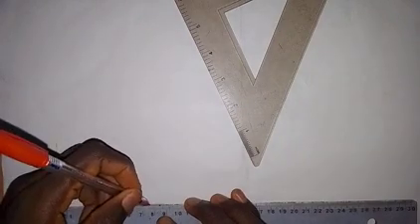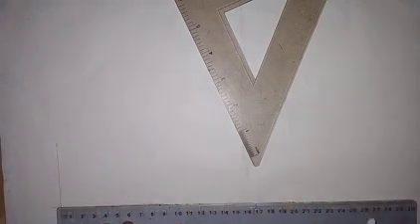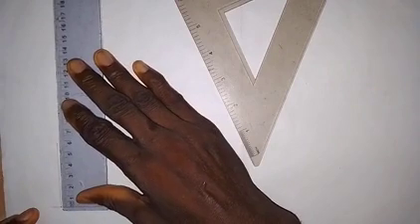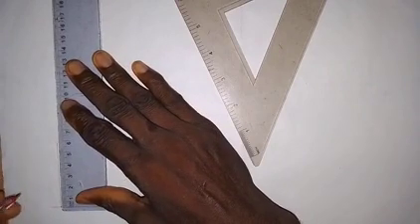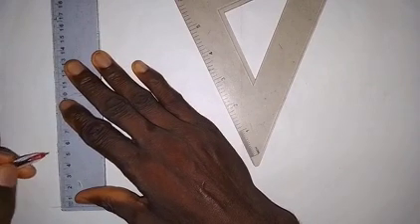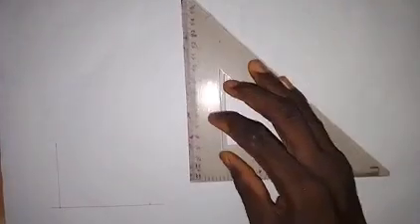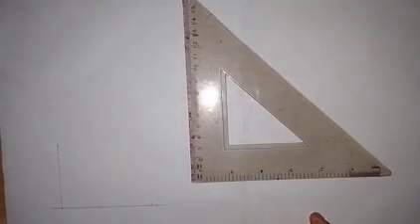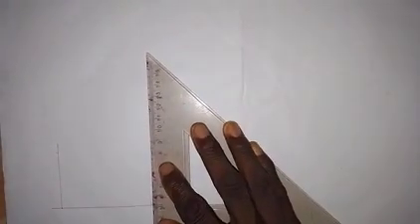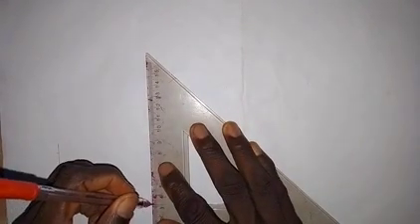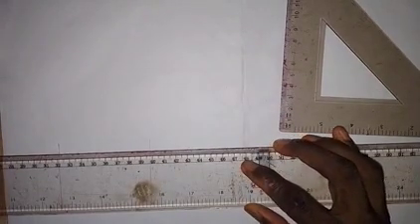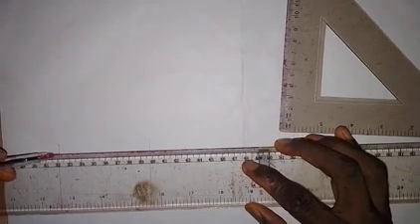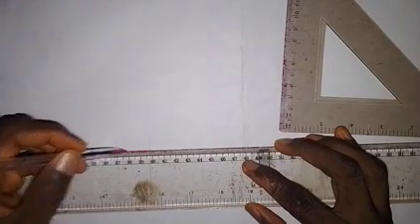This is 76 millimeters, and the width is 50 millimeters. So we take a measurement of 50 millimeters here. Okay, so then here we are going to draw a vertical line like this, and then here we draw a horizontal line to complete the rectangle.